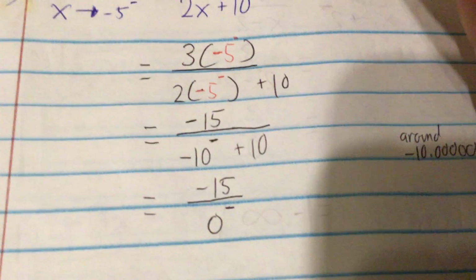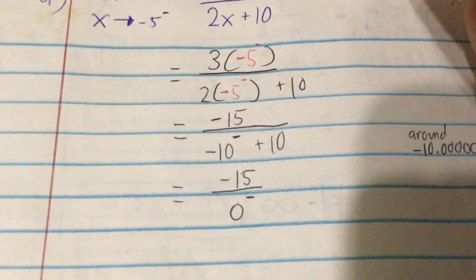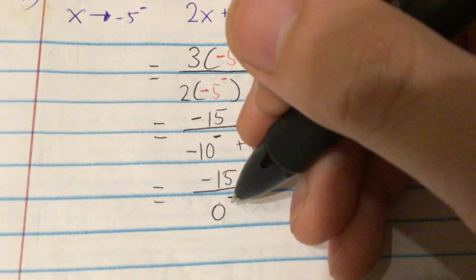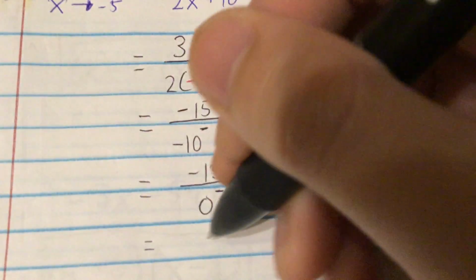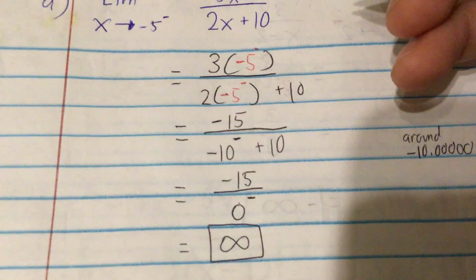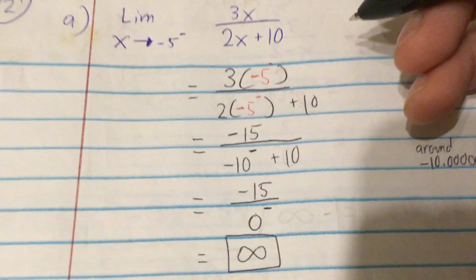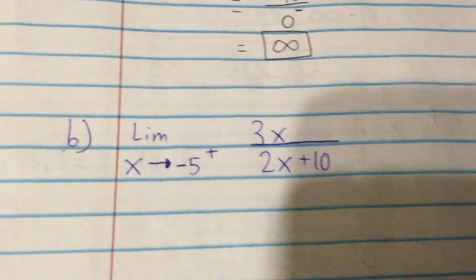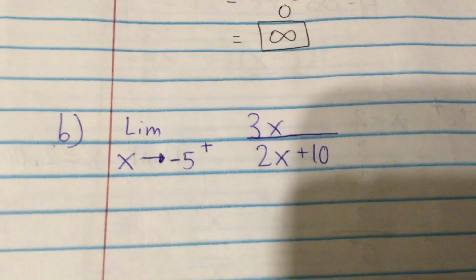And yes, this is actual calculus notation. So first things first, I've got a negative divided by a negative. So that makes it a positive. And 15 over 0 is positive infinity. So the left-hand limit goes to positive infinity. Now let's plug in the limit as x approaches negative 5 from the right-hand side.